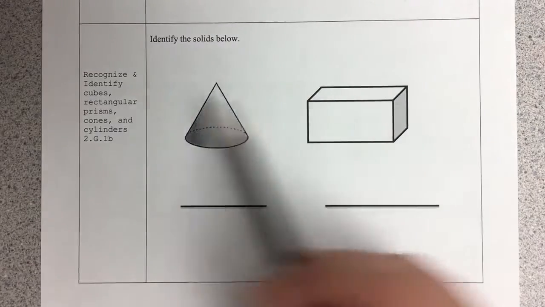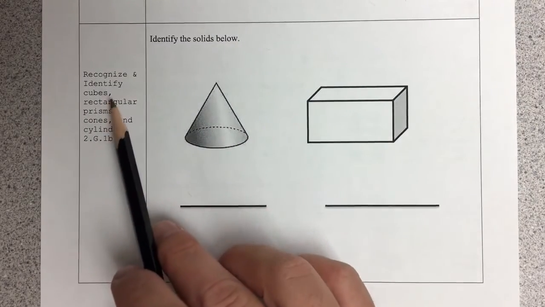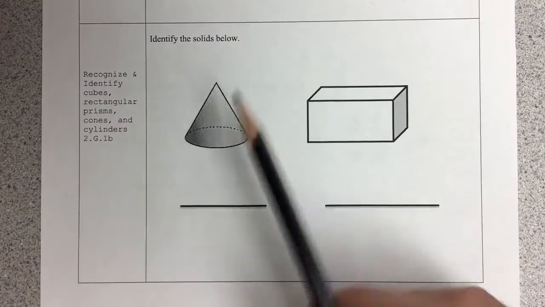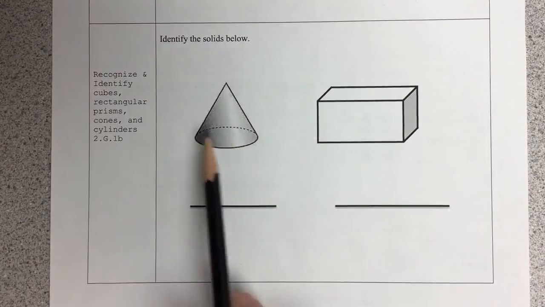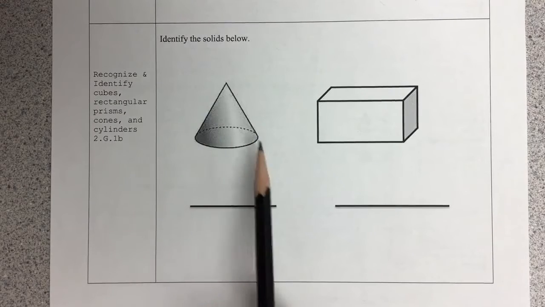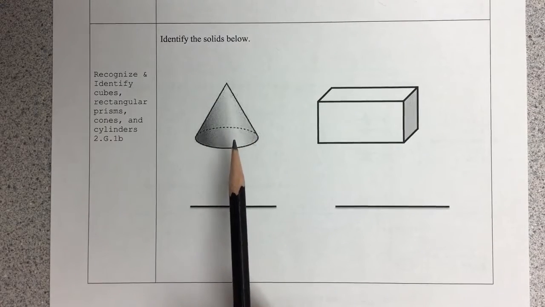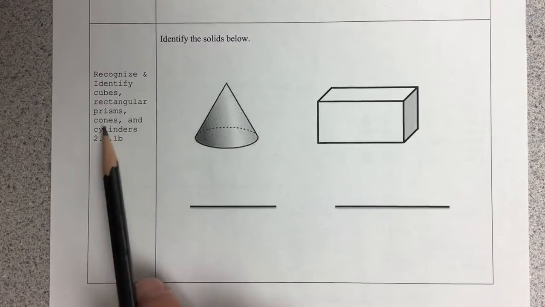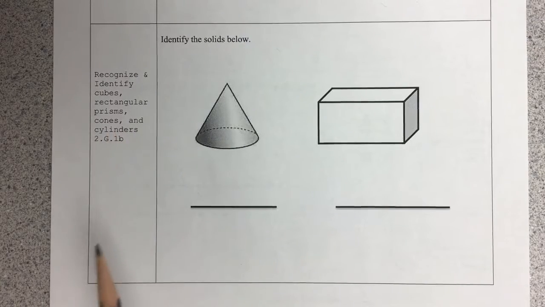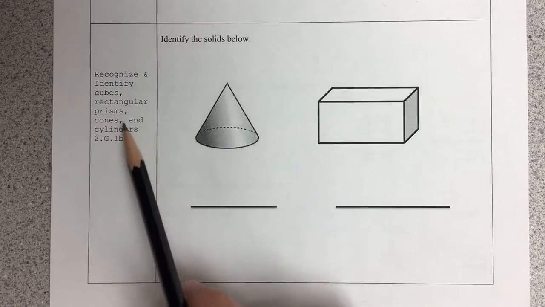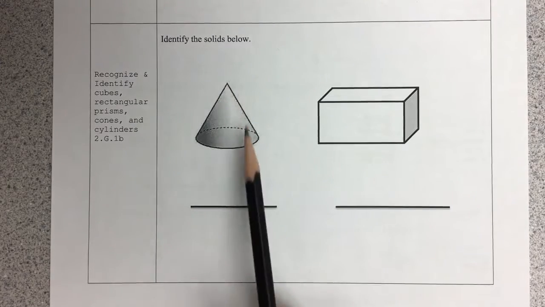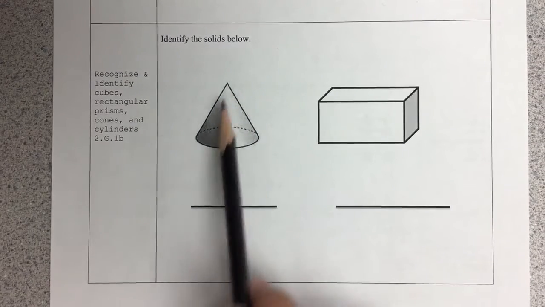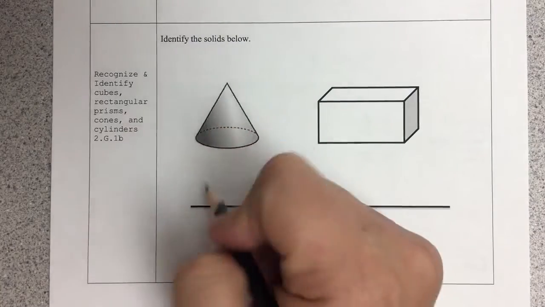Identify the solids below. So recognize and identify cubes, rectangular prisms, cones, and cylinders. So when I'm looking at these shapes, as soon as I see a circular side or face, I'm looking at that. I know it has to be, in this case, with my choices here, either a cone or a cylinder that I'm deciding between. Cones have one circular face and come to a point. Cylinders have 2 circular faces. So this one comes to a point, so it is a cone.